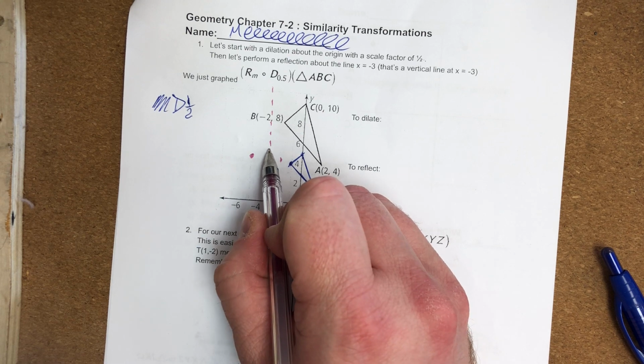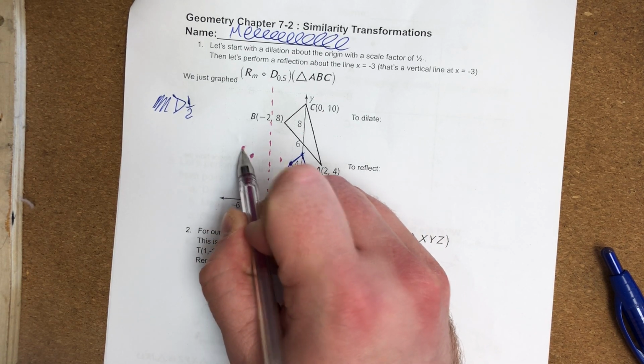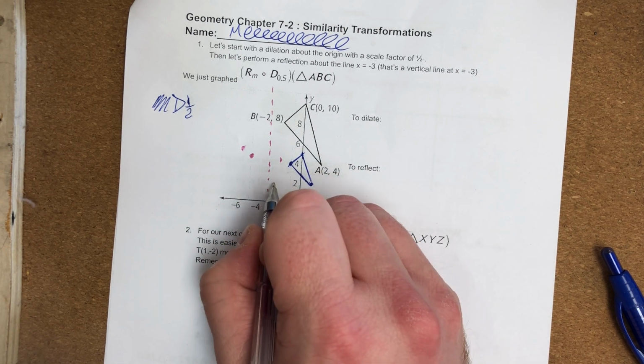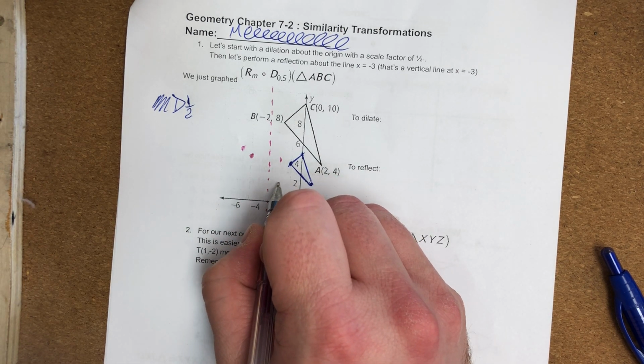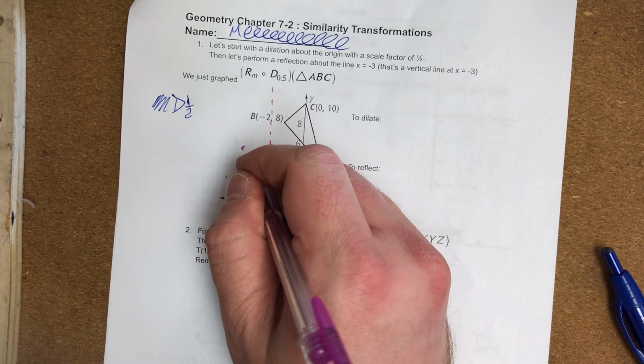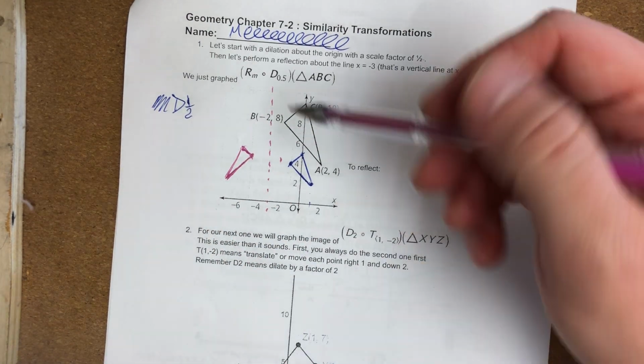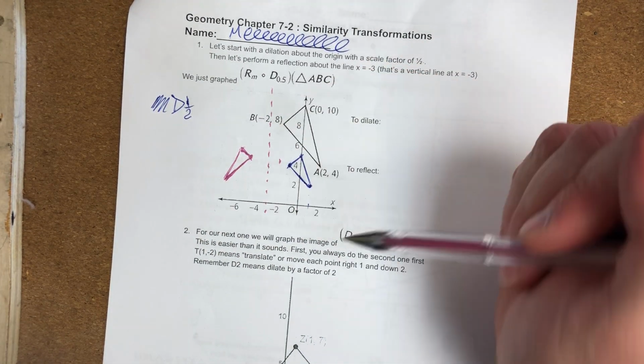And then I'll go up here. This is 3 spaces over, so we'll go 3 spaces over and put a dot. And then this is 1, 2, 3, 4 spaces over, so we're going to go 4 spaces over here and put a dot. And if I connect the dots, you'll see that we took this and it mirrored itself.